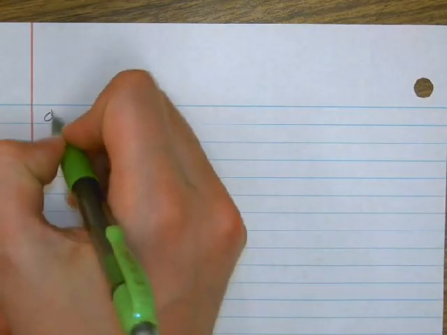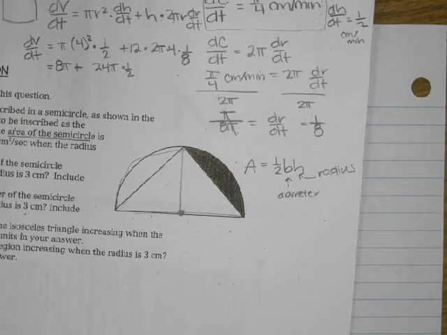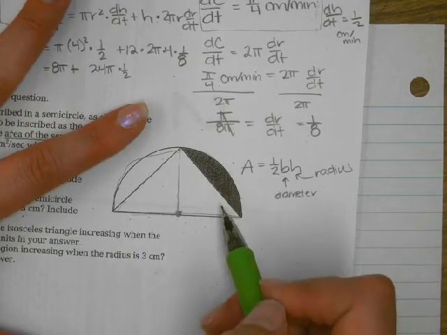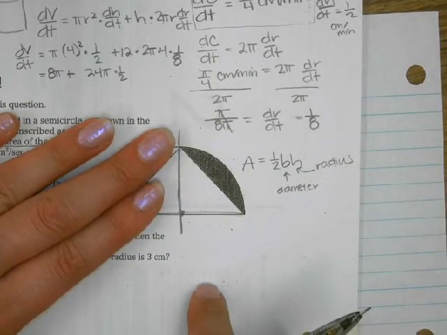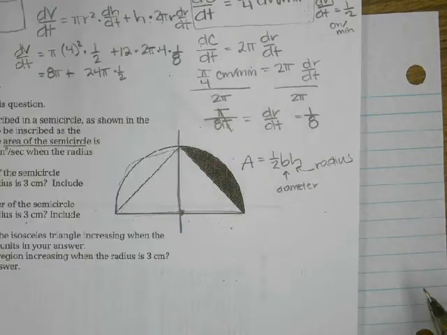D. I'm ashamed to say I got this one wrong. So when I was reading the question, it says, how fast is the shaded region increasing when the radius is 3 centimeters? I read the problem as, what is the shaded region? So be careful. When you feel like you're getting confident in a problem, you can get cocky and make mistakes. So we have to figure out how to describe this shaded region. So if you look at the shaded region, it is half of a semicircle. So it is 1/4 of a whole circle.